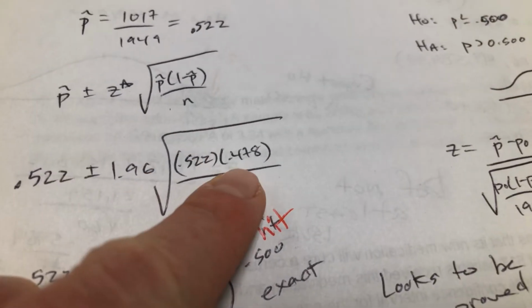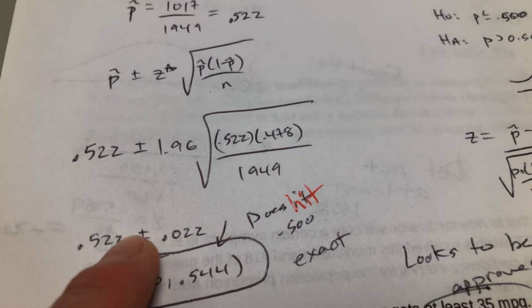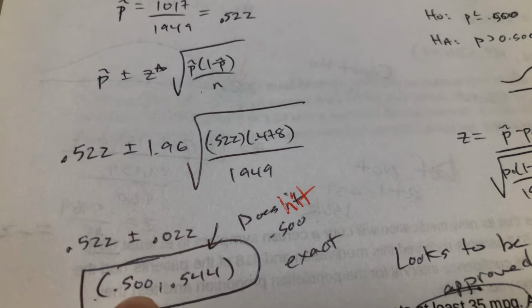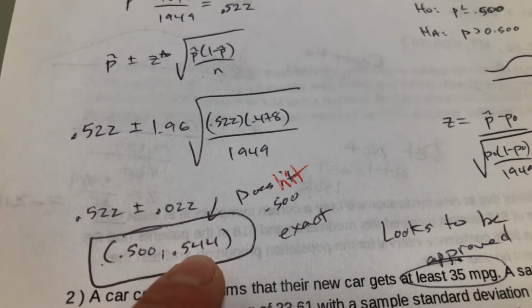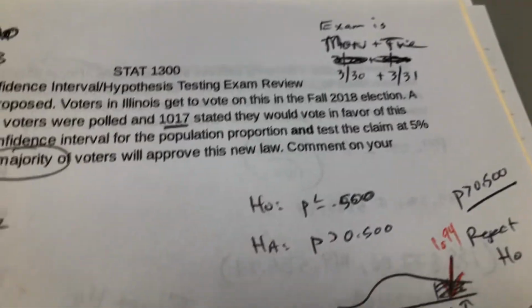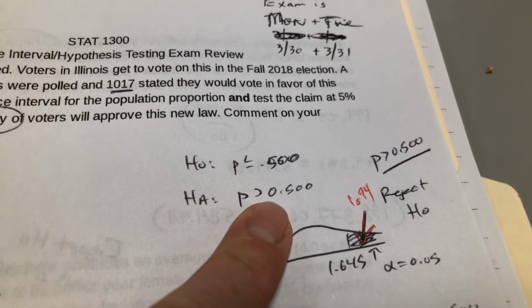That's p-hat. That's 1 minus p-hat. That's n. Margin of error is 0.022. Add and subtract that to 0.522. Notice it does hit 0.50, but if you're rounding it, tend to go a little under. Anyway, it really doesn't hit 50 exactly, and it stays above 50%. It says a majority of voters. That means above 50%. Majority means above 50.